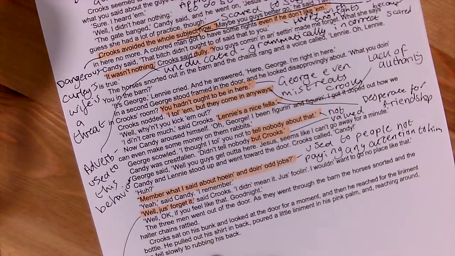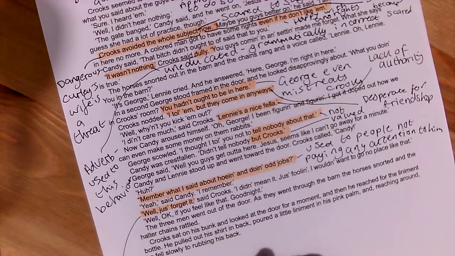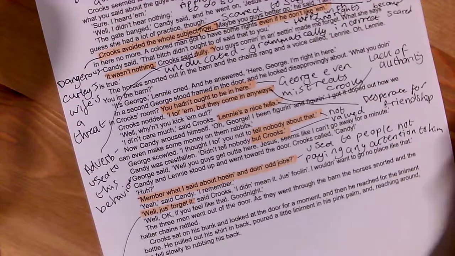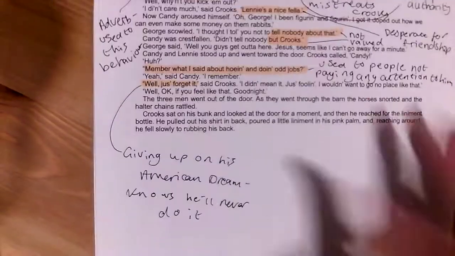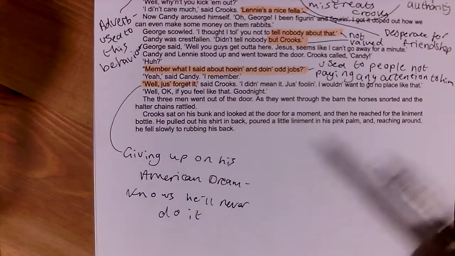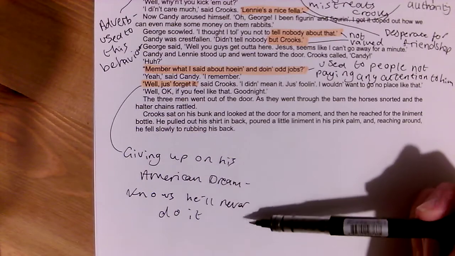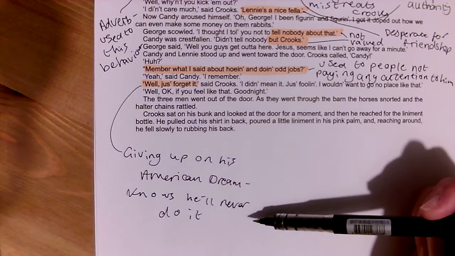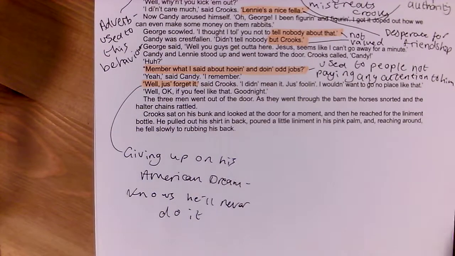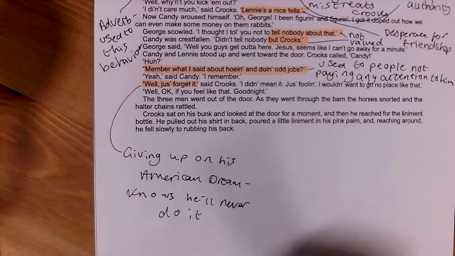He knows he'll never get it. Sorry, you can't see it there. Move it up. Right, so yeah, well, just forget it. So this tells me that he's given up on his American dream. He knows he'll never do it, and he might as well stop thinking about it and aspiring to it now.